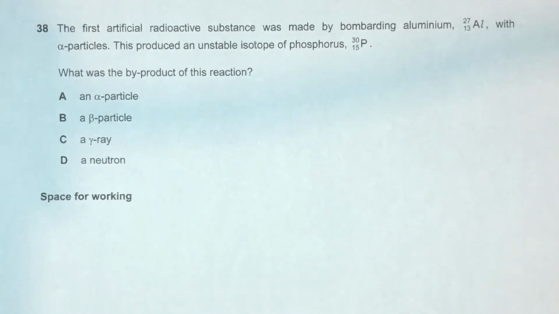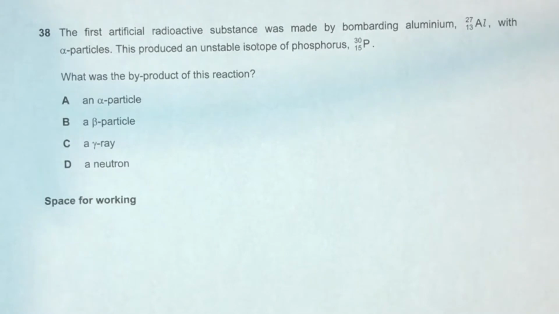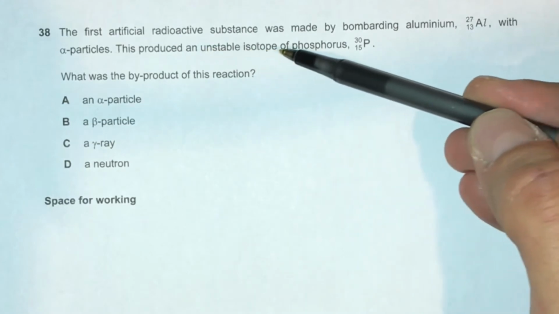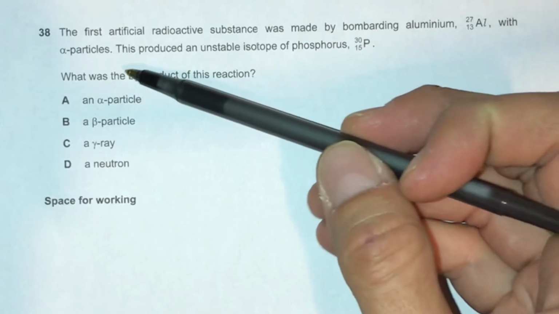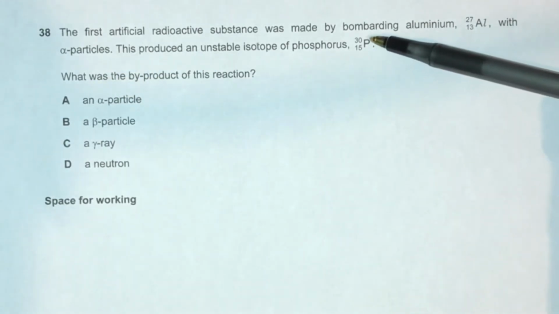This is a question that comes from ACE Physics Syllabus Code 9702, Paper 11 from May-June 2011. It's question 38, and it reads: the first artificial radioactive substance was made by bombarding aluminum, or aluminium, 27/13 Al, with alpha particles. This produced an unstable isotope of phosphorus, 30/15 P. What was the byproduct of this reaction? Usually we'd read this as phosphorus 30.